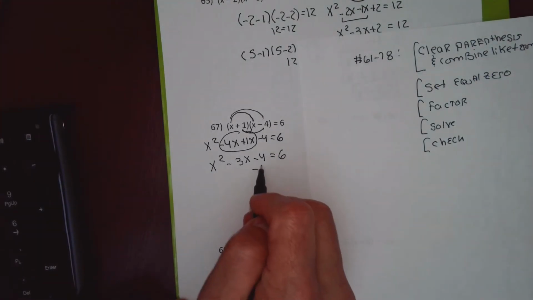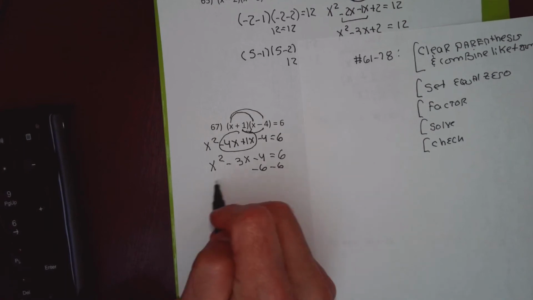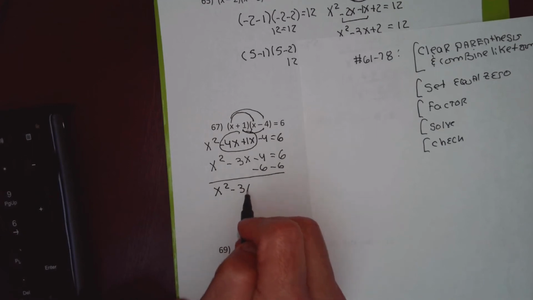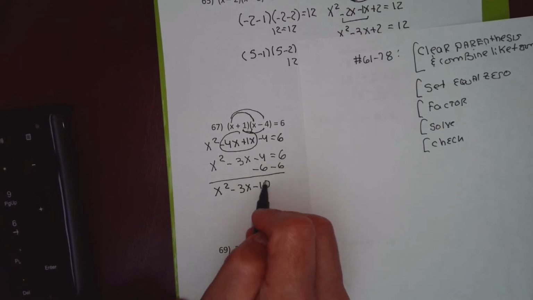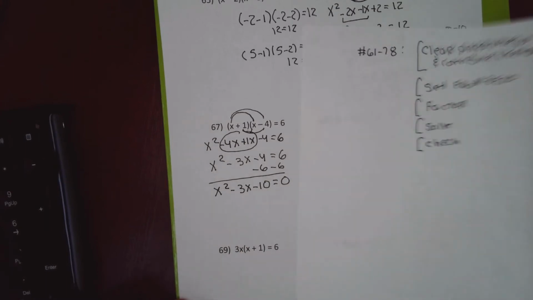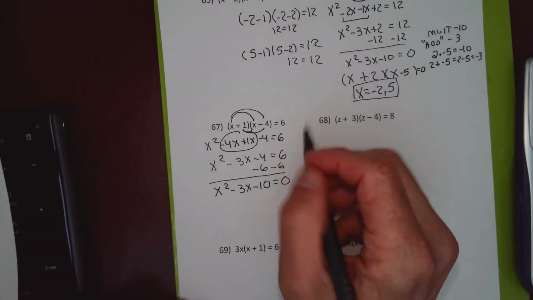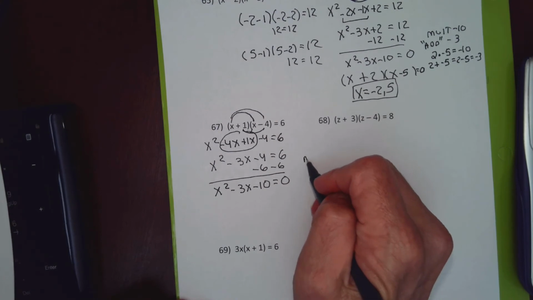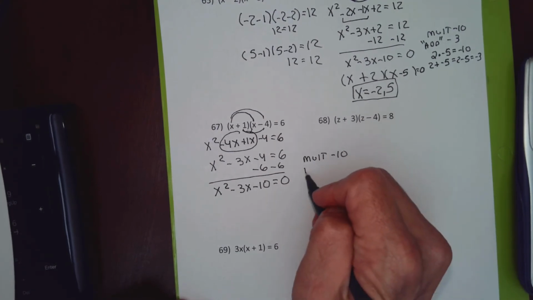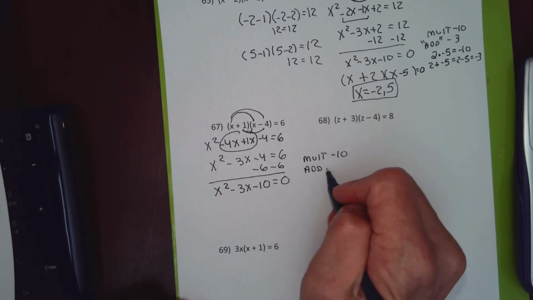Now I'm going to set it equal to 0 by subtracting 6 from both sides. On the left-hand side, I'm going to get a negative 10 because the two numbers without the letters are both negative. I'll add those and keep them negative. And now I'm going to factor because there's not a number in front of the squared. Since there's not a number in front of the squared, I'm looking for numbers that multiply to negative 10 and add to negative 3.